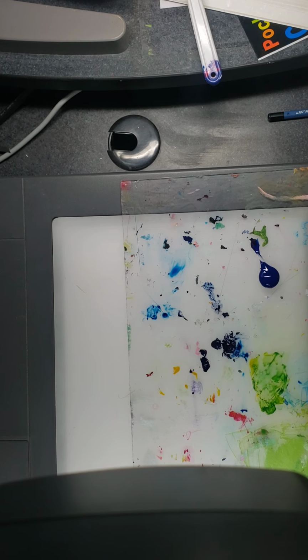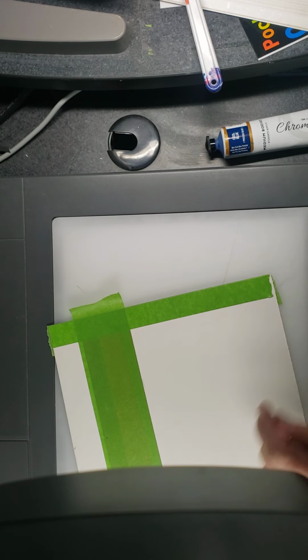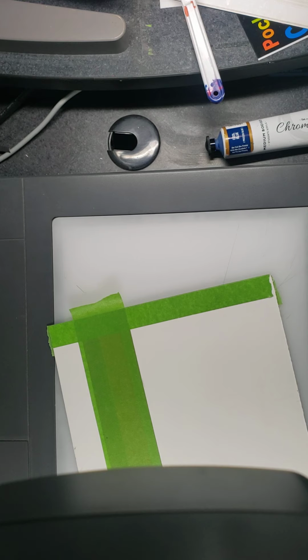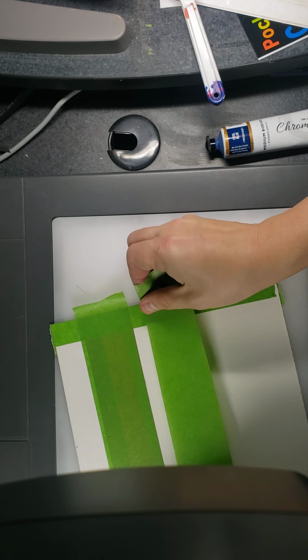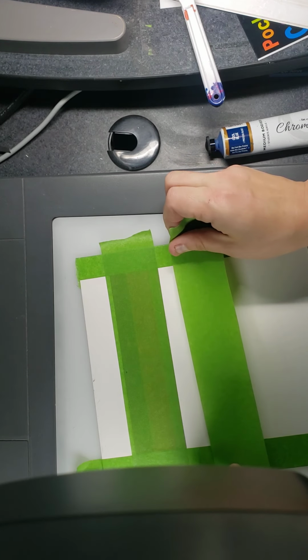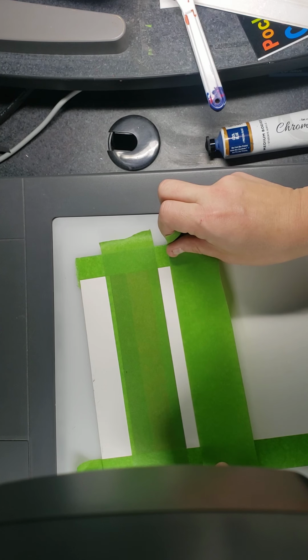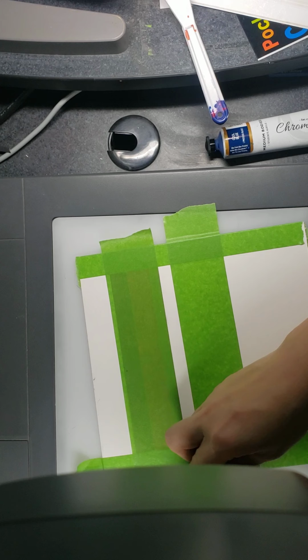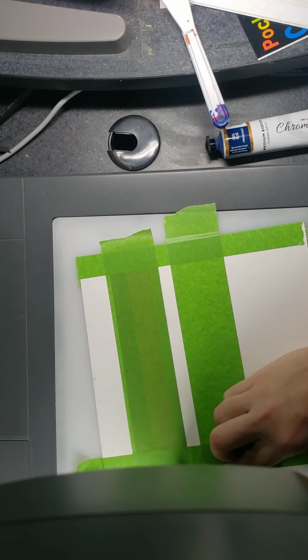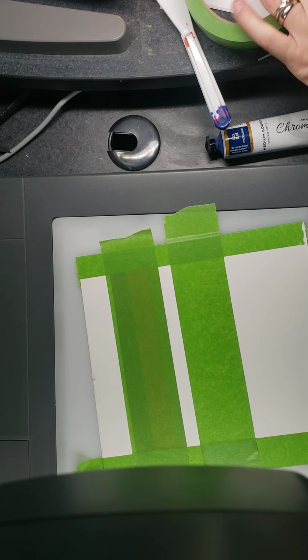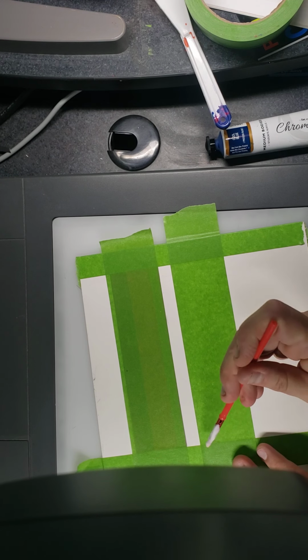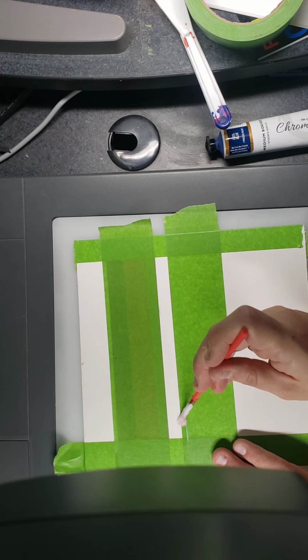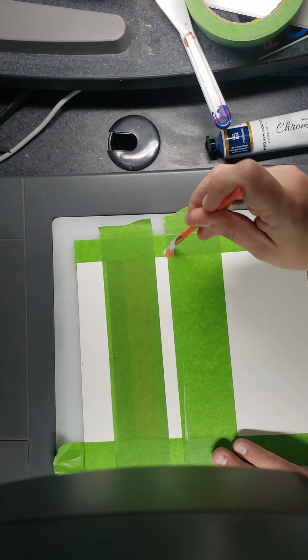I just realized I forgot to do something on here. So obviously I need to create another tape bracket. So let's say my blue is about this big, right? I need to put tape on the other side of my line. And I'm going to do the same thing. I'm going to just reinforce my line with a bit of gel medium over that.